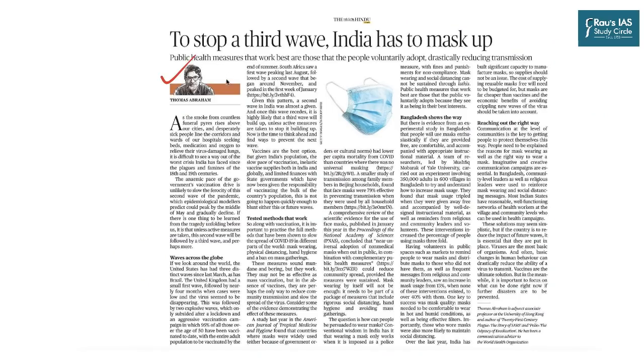Then this lead article, "To stop a third wave, India has to mask up", talks about the need for Indians to stop this second phase of COVID. It highlights that apart from vaccination, it has now been proven that wearing masks, physical distancing, hand hygiene, and a complete ban on mass gatherings have proven to be quite effective. And if India wants to flatten this second wave, it is high time that Indians understand the importance of these four methods, which are hand hygiene, physical distancing, mask wearing, and a total ban on mass gatherings.